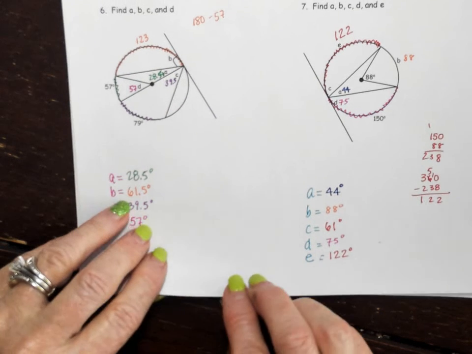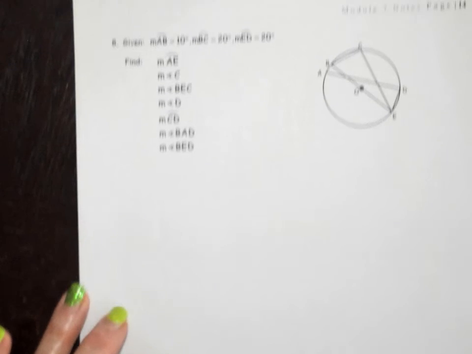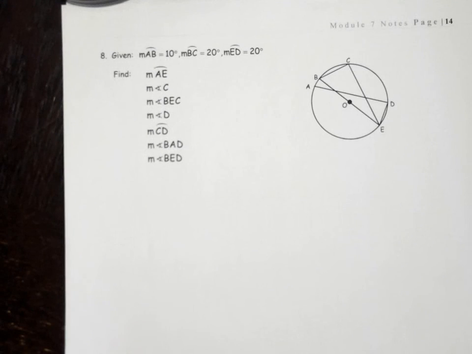All right, we have one more problem to go. Can you make it? I know you can. I know you can, so stop it. Stop whining. I know you can make it. We're almost done.